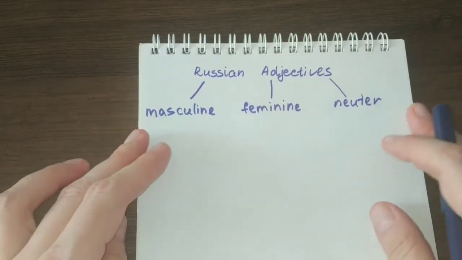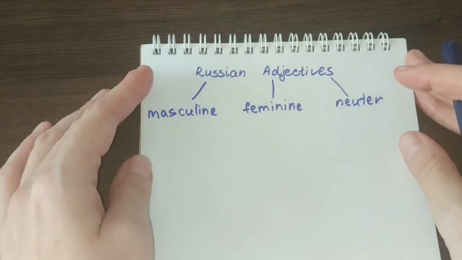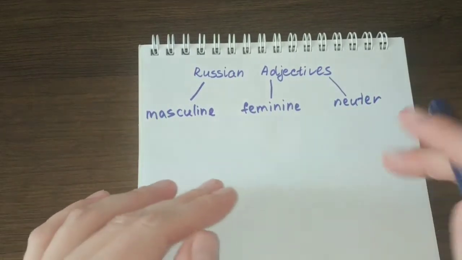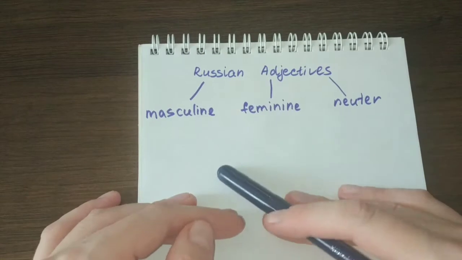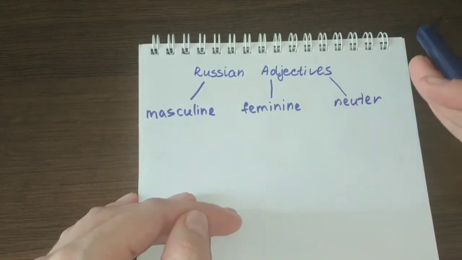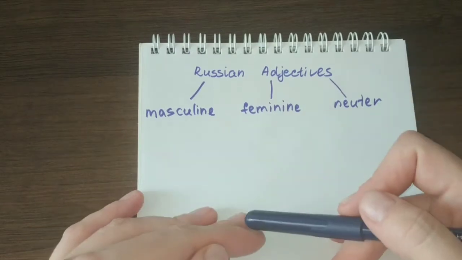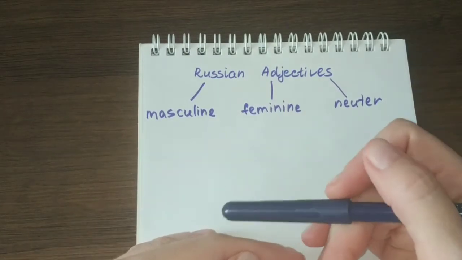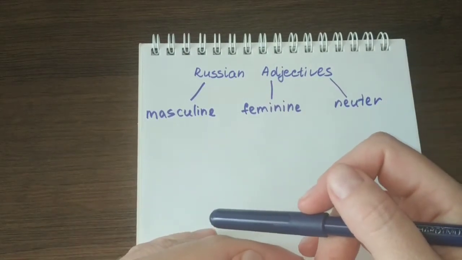If you remember how to distinguish the gender of Russian nouns, it is basically by the ending. If you see a specific ending of a noun, you can distinguish its gender.